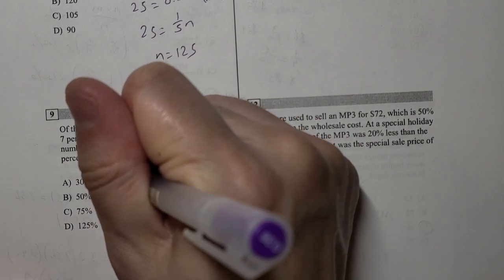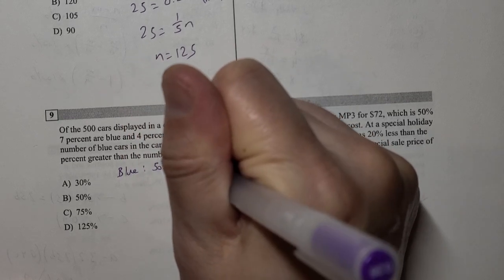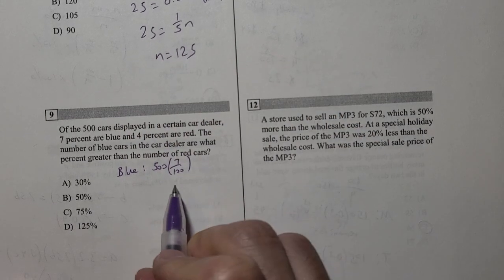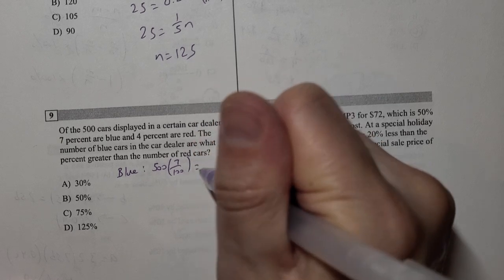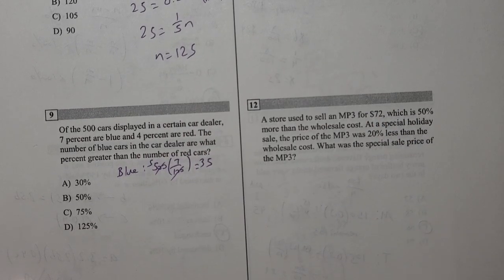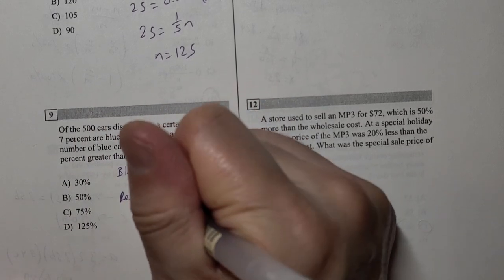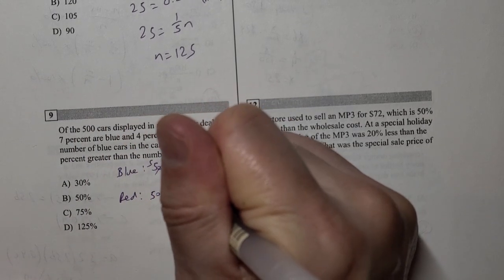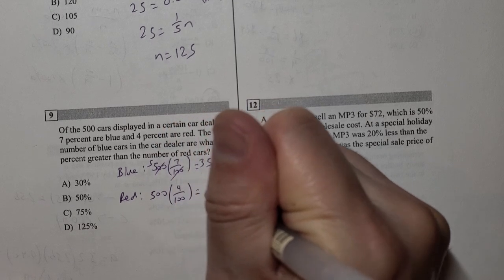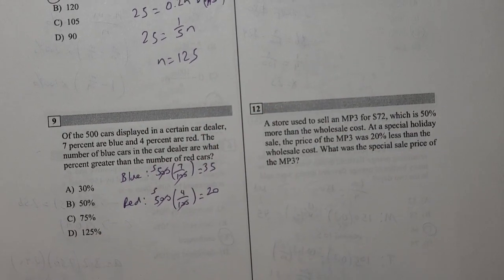So blue is 500 times 7 over 100. 7% is 7 over 100. So what is that? This is 5 on top, so 35. Similarly for red, sorry I don't have my red pen here, but red is 500 times 4%, which is 4 over 100. So that is, this is again 5 on top, so 20.